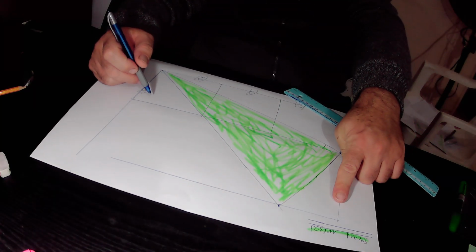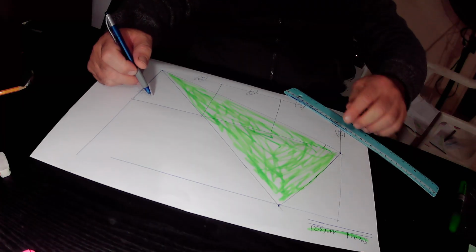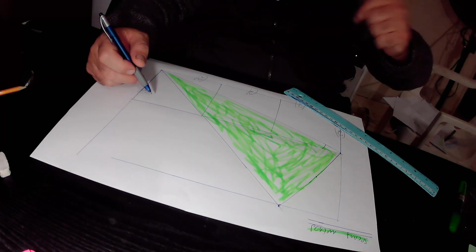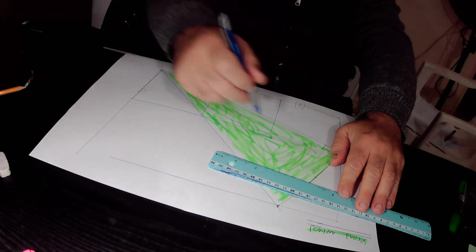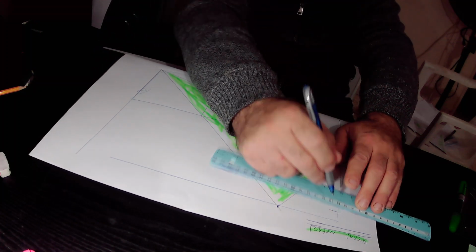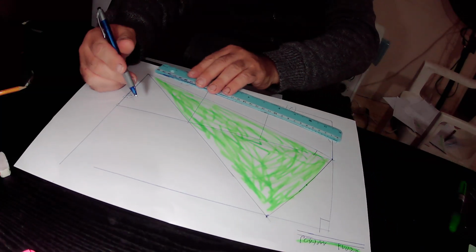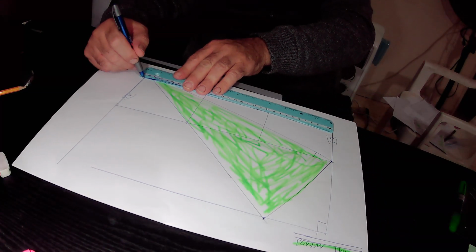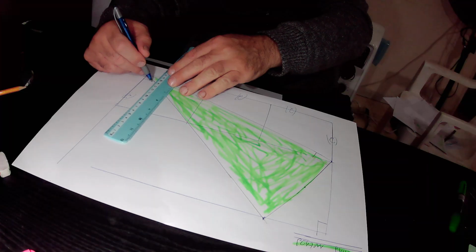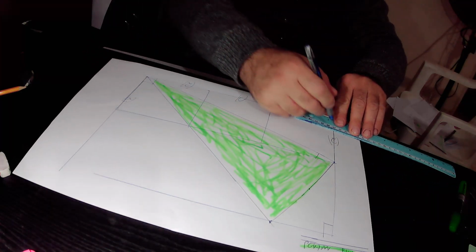This is a right triangle according to our construction. We draw a perpendicular on this side, therefore it is a right triangle according to our construction. This is a right triangle because it is a square. This is also a right triangle because it is a square.